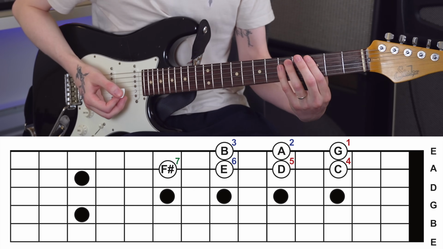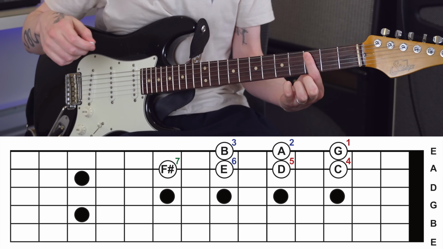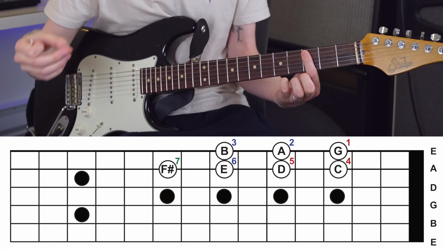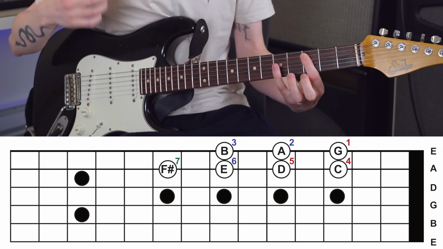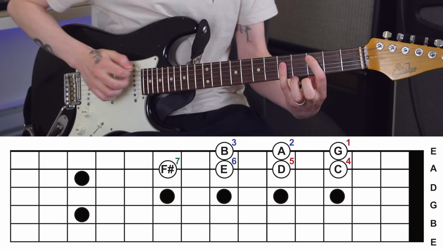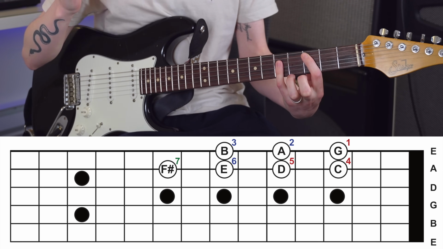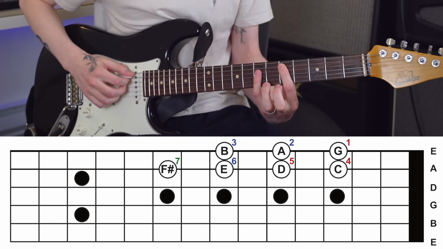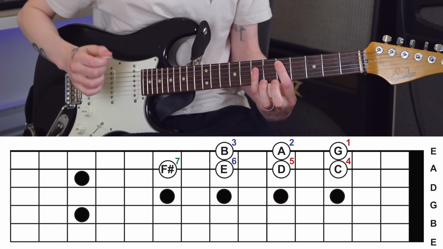Right there, also minor. Then we go back up here for our 4 chord. So this C note, which is the 4th note in the G major scale, and our 4th chord in the key of G major, right here, it's a major chord. So we get C major, so we make a major shape based on that root note. There we go, C major.